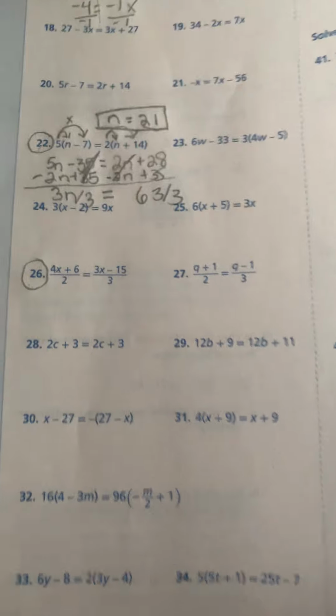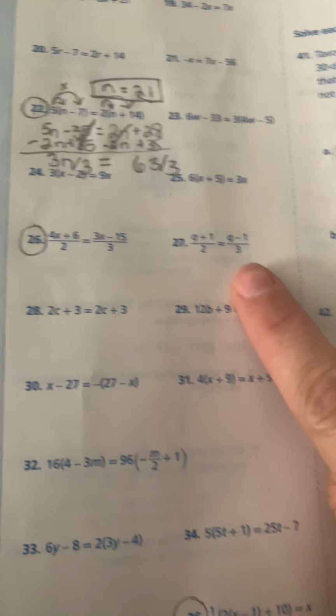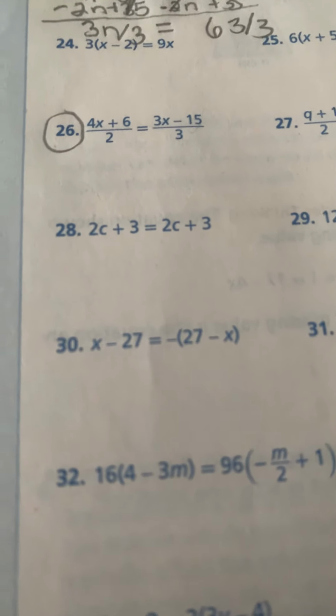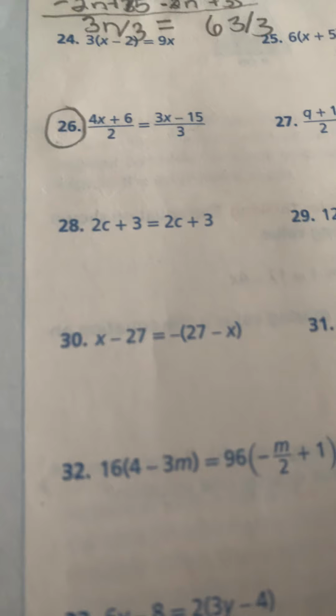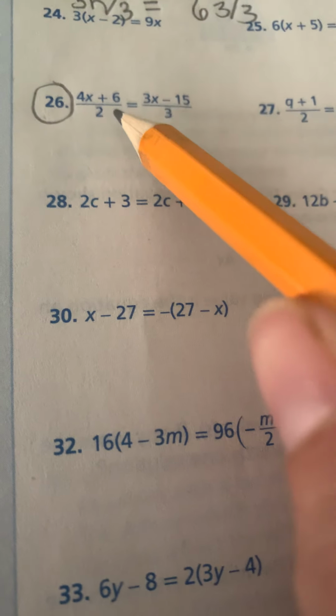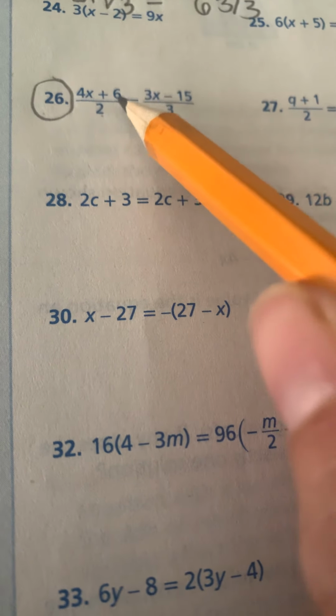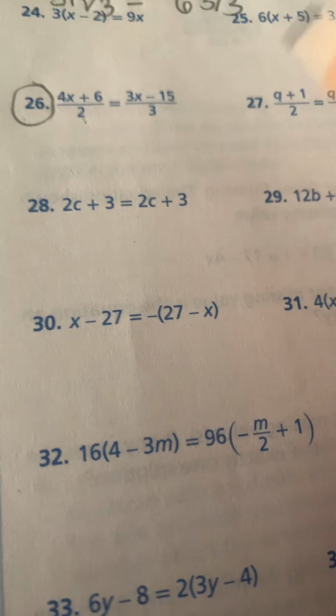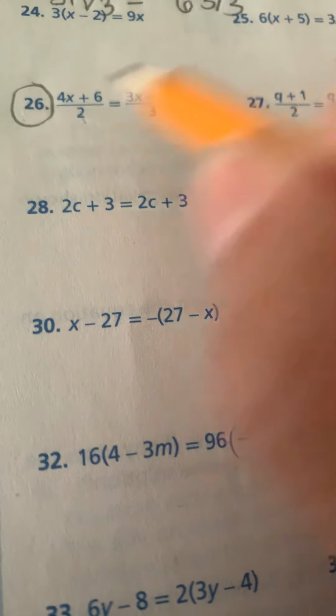Number 26 is really similar to 27. So I wanted to make sure that I do that because when I saw 27 today, it took me a second to think of how to do it easiest. So when you have all of this over 2, that means I'm dividing the whole thing by 2.